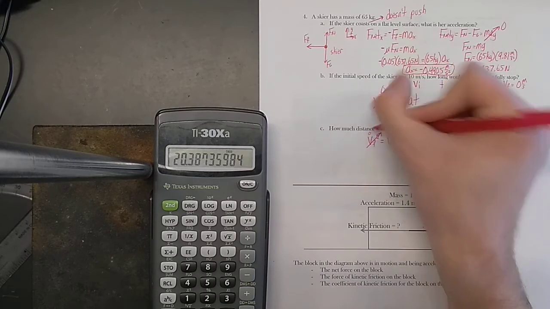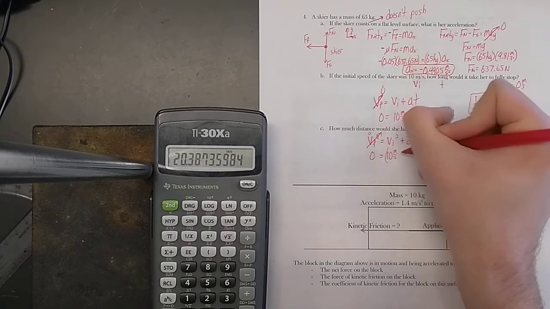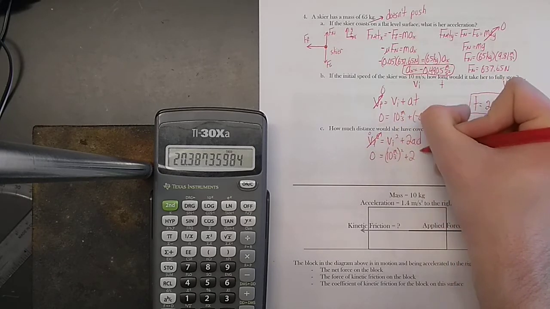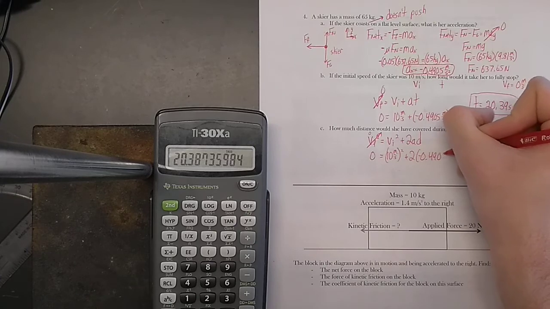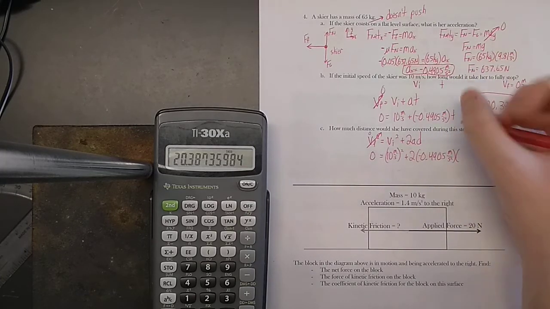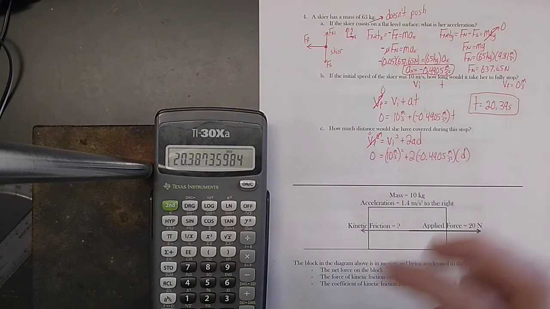I know the final velocity is 0. I know the initial velocity is 10 meters per second, so 10 squared plus 2 times negative 0.4905 meters per second squared. And how much distance would she have covered during this stop? D, that's what we're solving for.